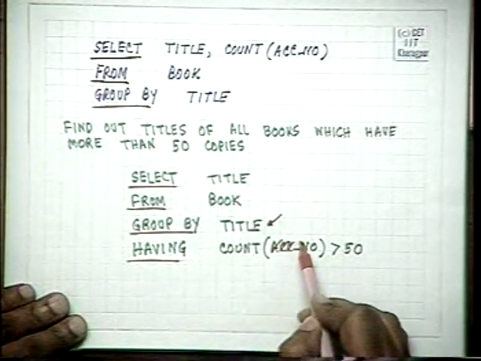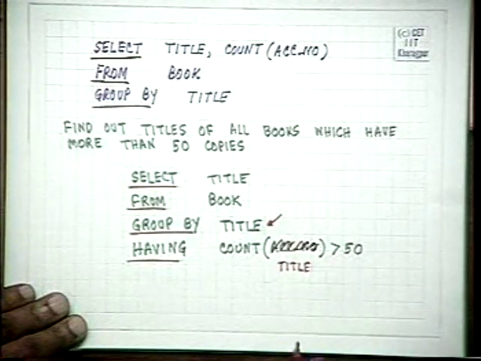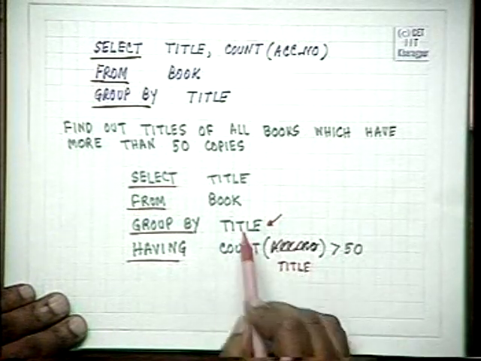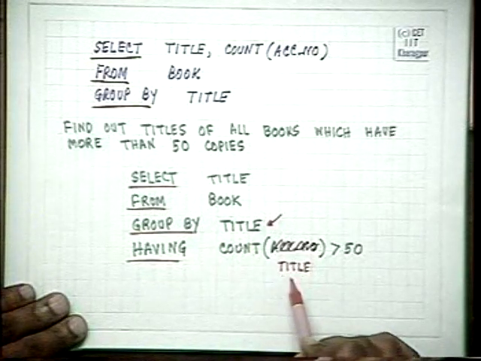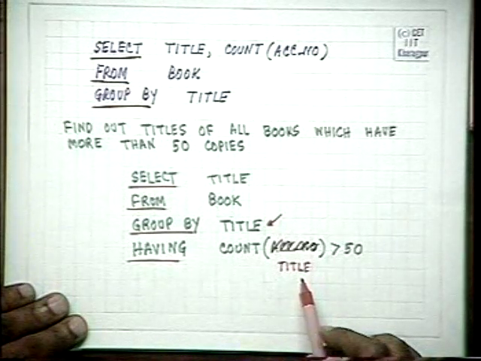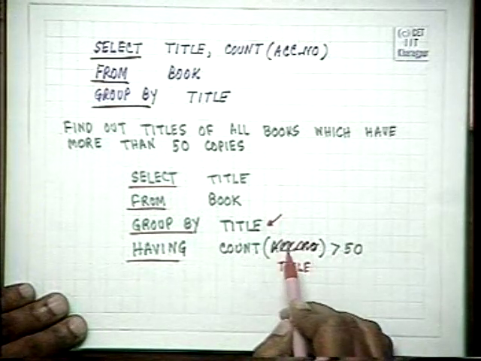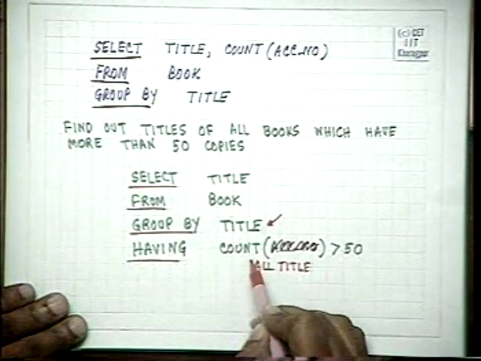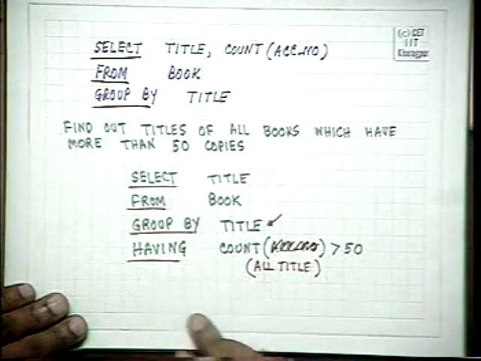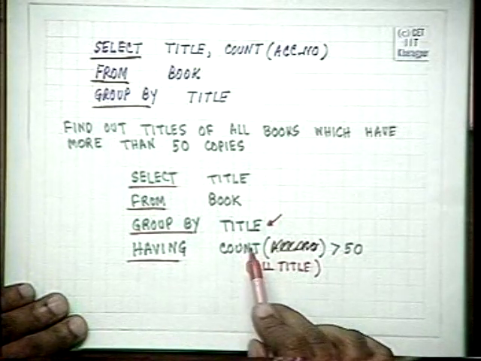Now if we wrote here title, would it be correct? It would not be correct, because when you group by title, this title may come once, but depending on the default of the system, you could make it do the actual counting by writing all title. Like distinct and all we had, select all title will count even duplicates in the group by.